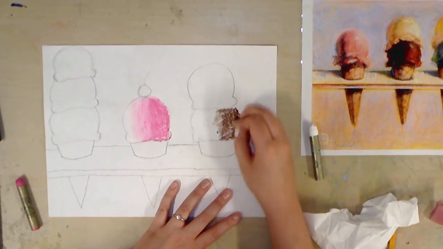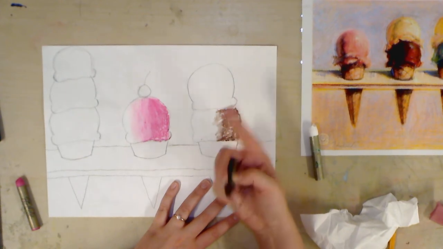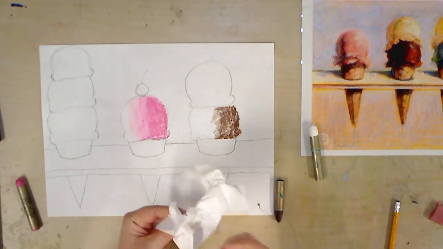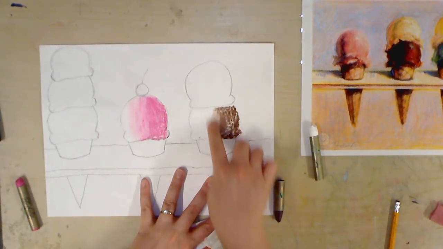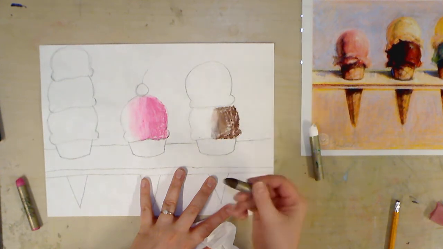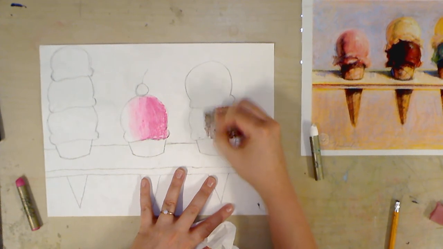Now, it's important to check your fingers before you blend because I just blended pink and I don't want that pink to go into my brown, right? So I might need a tissue or paper towel to wipe that off. So I'm going to start blending. I'm going to put a little bit more brown on over the white.